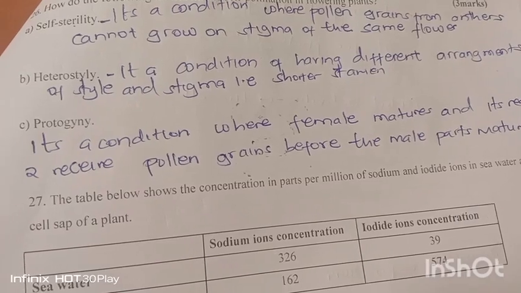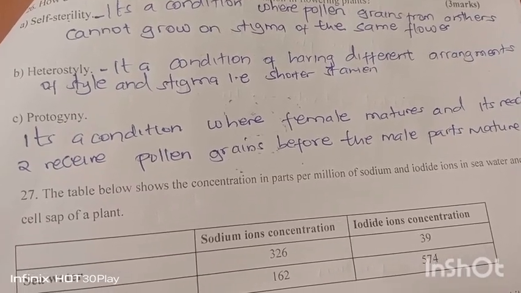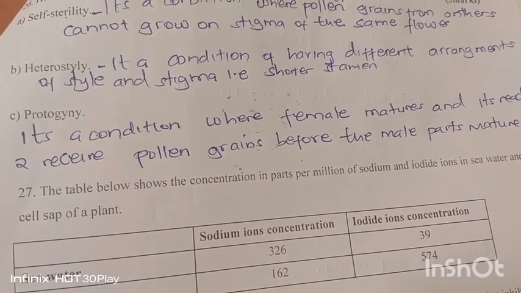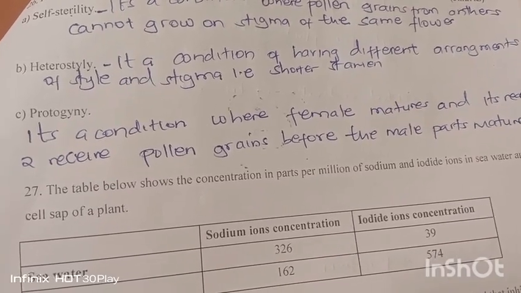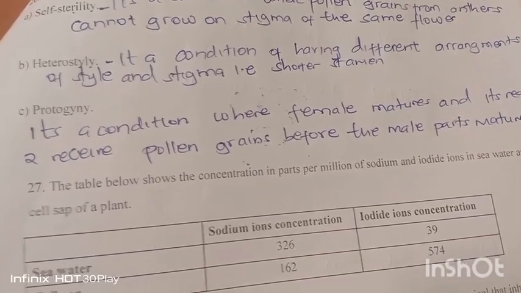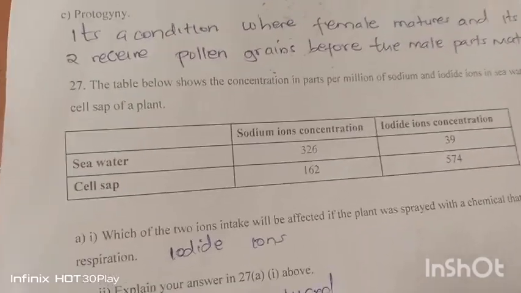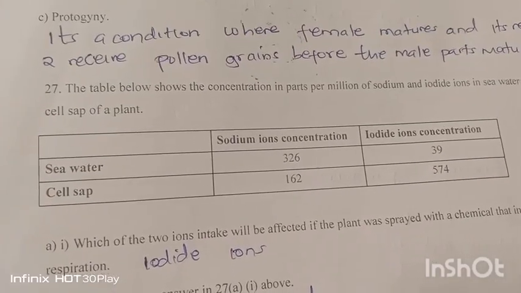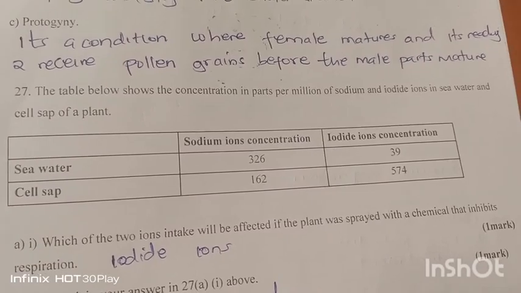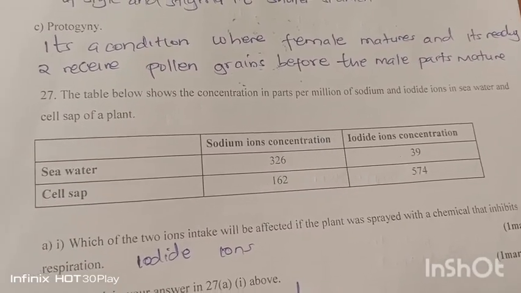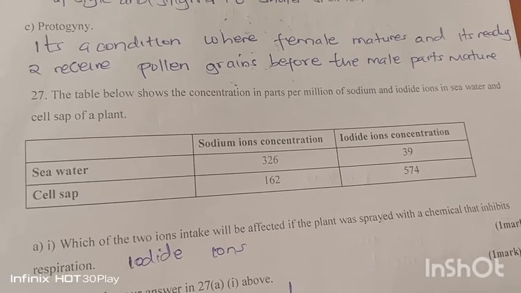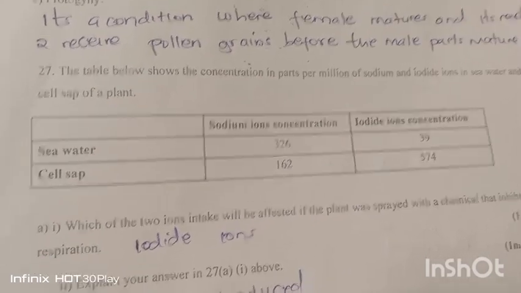Heterostyly is a condition where you have different arrangement of style and stigma that are shorter than the stamen, and that makes it difficult for fertilization from the same flower. And then protogyny, a condition where the female matures and is ready to receive pollen grain before the male parts.